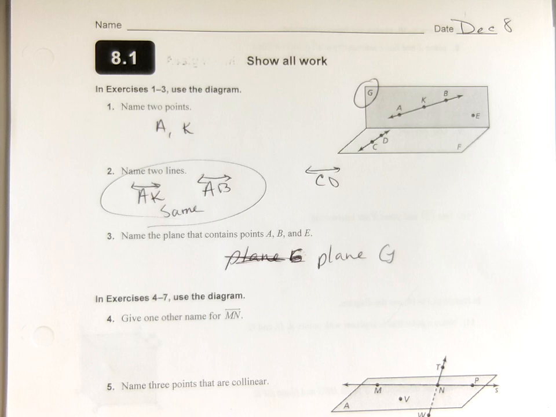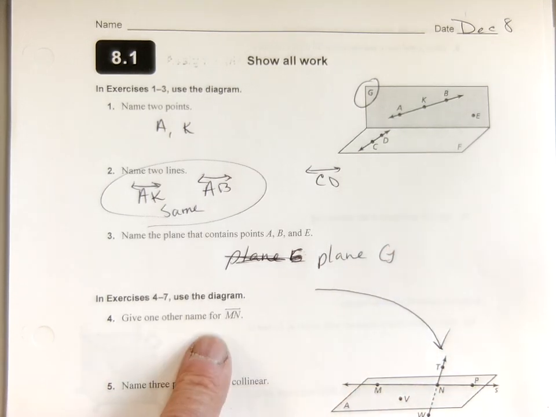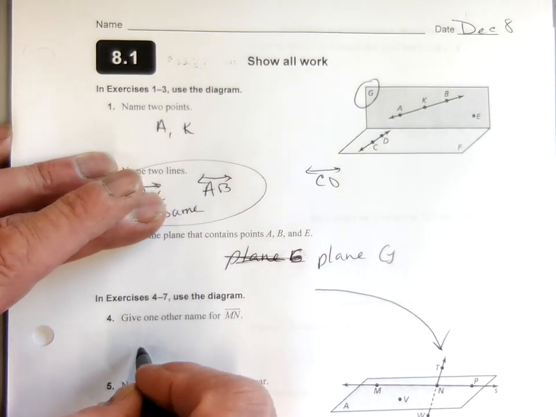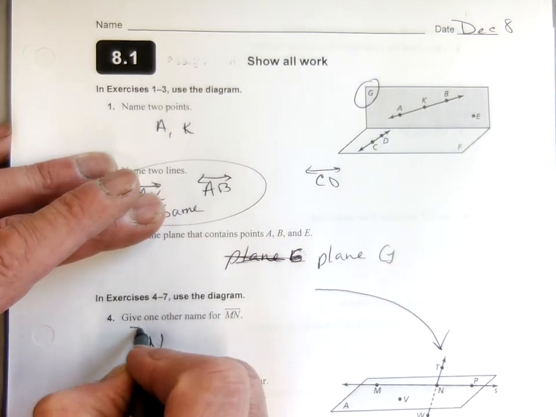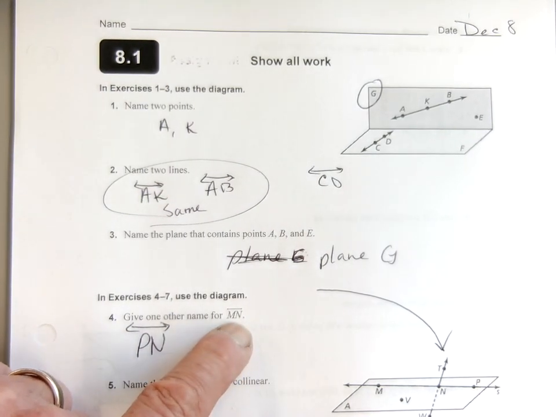Okay, give one other name for MN. I think they're talking about down here, right? NS. Okay, MN. How about PN? Put the arrows on it. Make sure you put the arrows on it because it said it's a line.